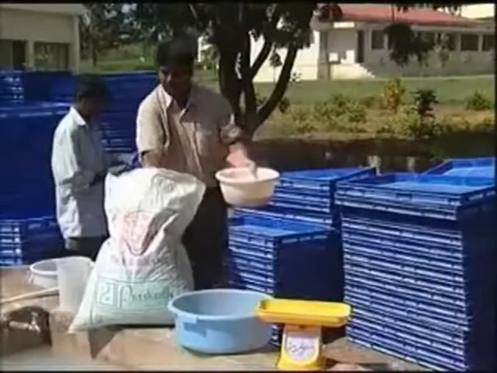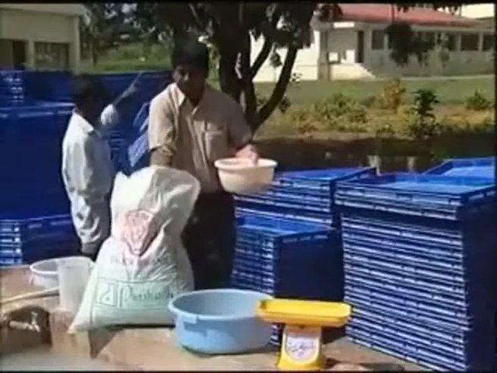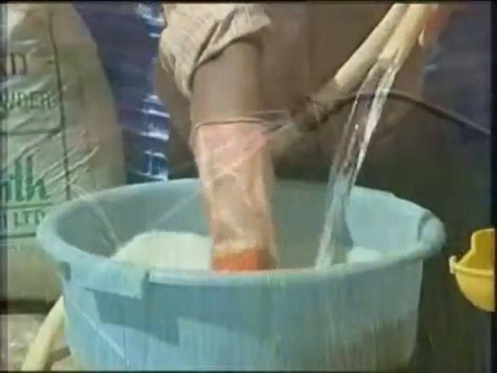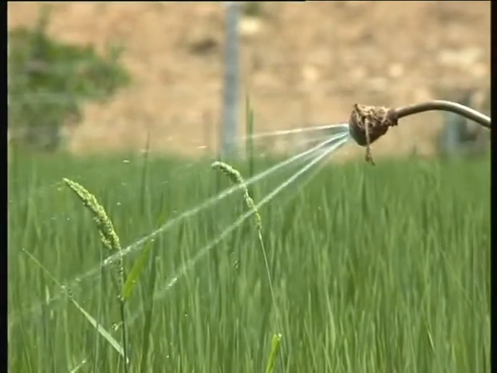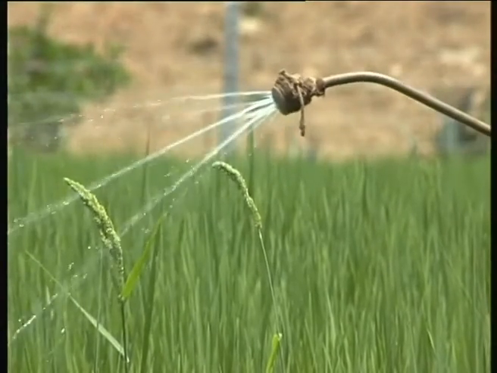Mercury, cadmium, arsenic are common constituents of pesticides, and all these heavy metals are toxic. At present, DDT and a number of organochloride compounds used as pesticides have been declared harmful and banned.